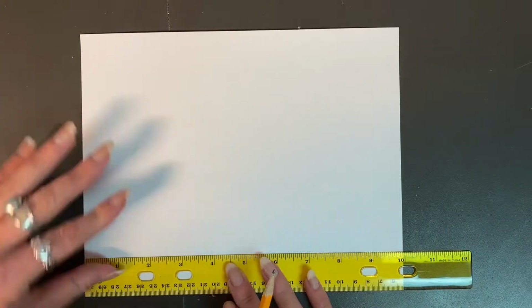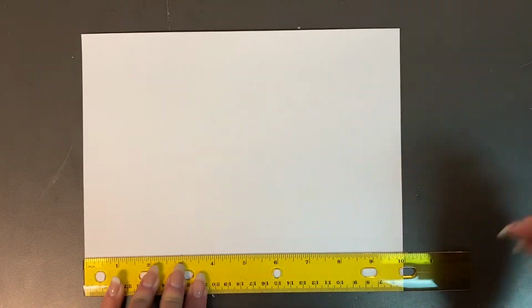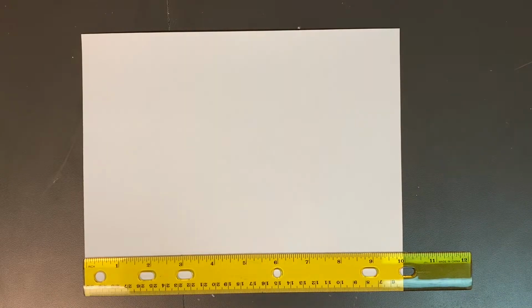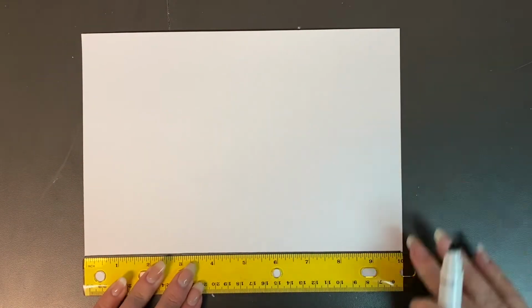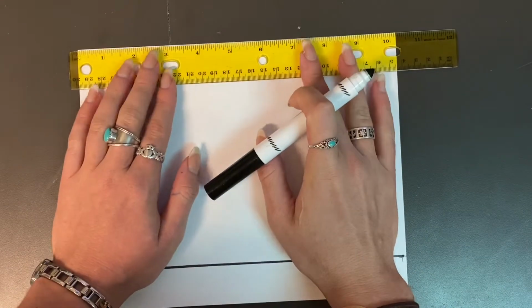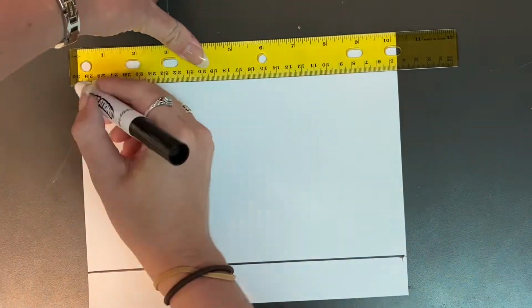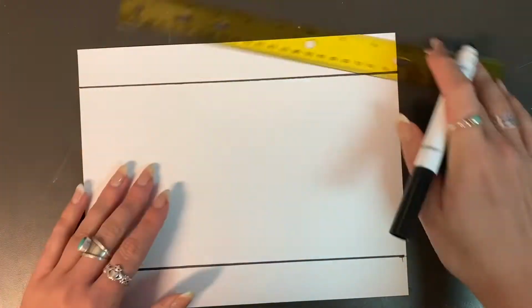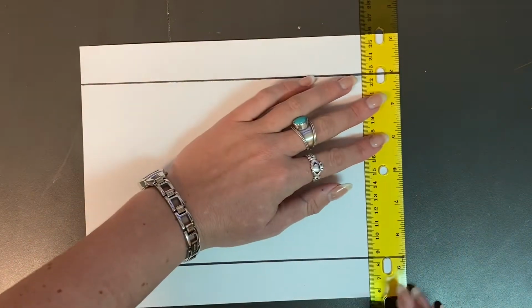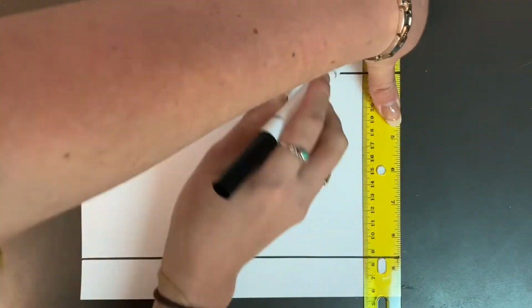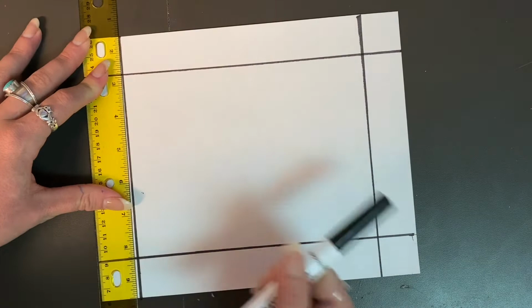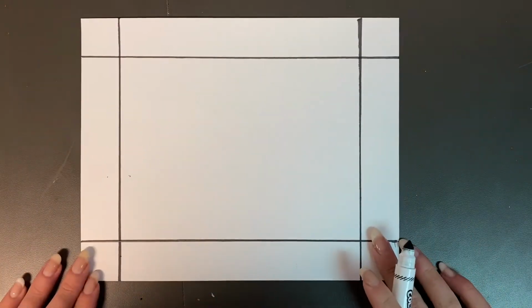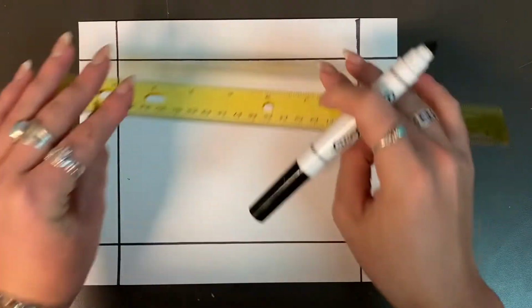So just as Faith Ringgold did, she created a border around every artwork, or most of her artworks. And that's because this represents a quilt. So a quilt is made up of lots of different squares, and in each square, or even broken down to each triangle, there are designs. So just trace your ruler, and then when you've done that to all four sides, we can move on.